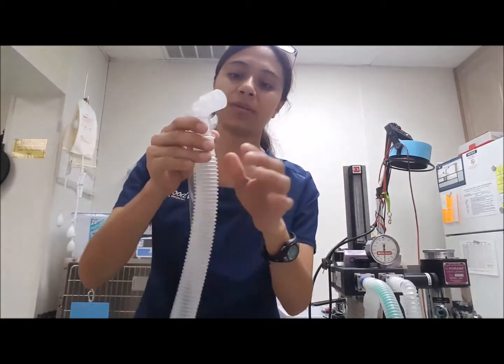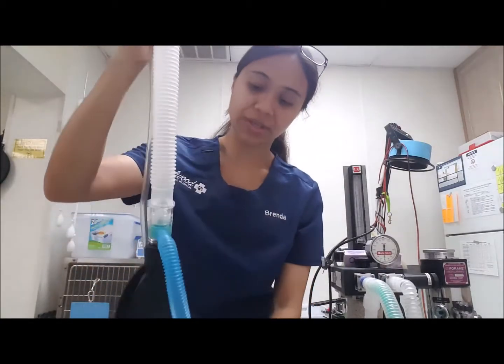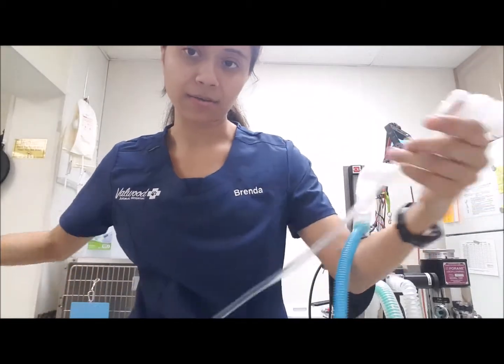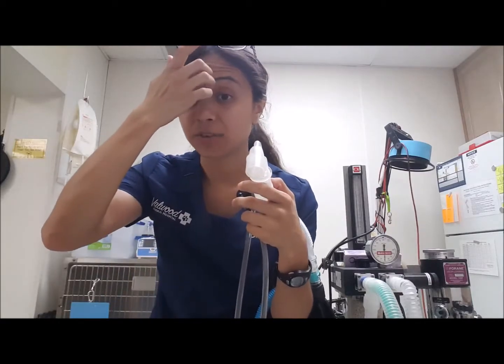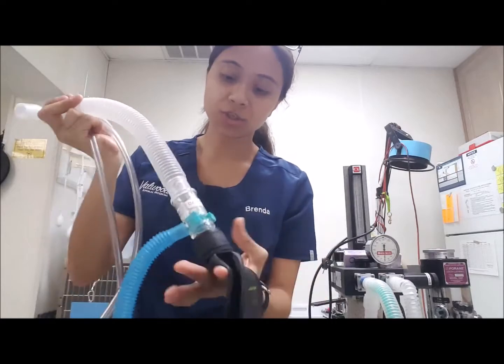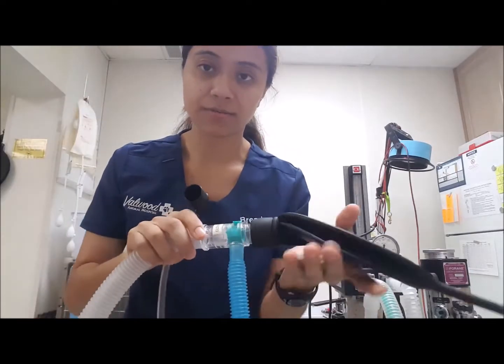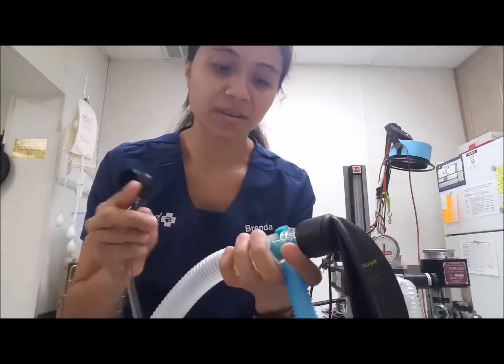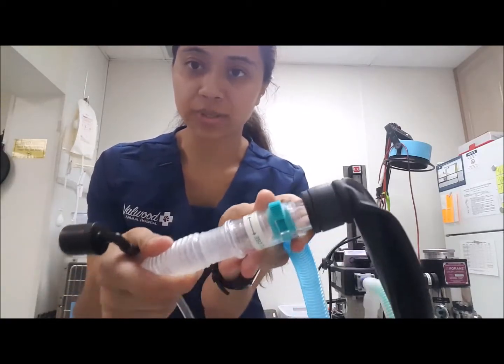With this one, the patient will breathe in through one tube, and exhale through another tube. That way, no oxygen is getting recycled. Our patient would be getting 100% fresh air every single time, and it comes with its own reservoir bag, and its own kind of pop-off valve, which opens and closes.